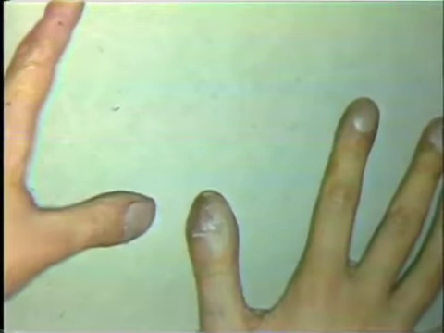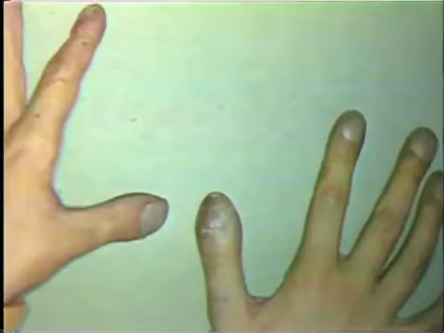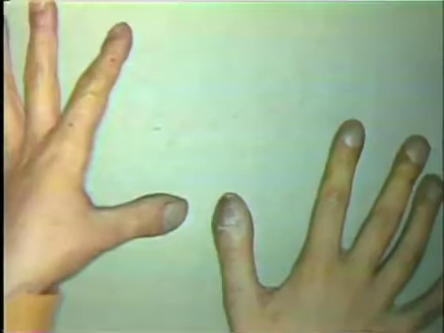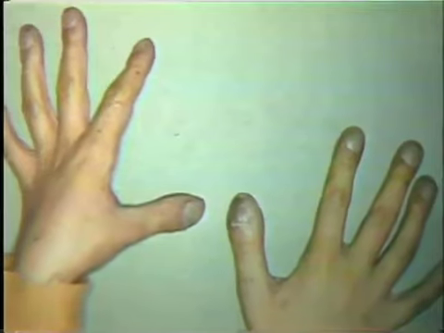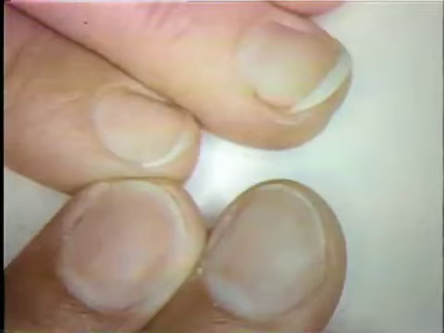It's also evident that there is a bluish color in the nail bed here, which indicates that this person has too much reduced hemoglobin in the circulating blood. It's important to note this because certain conditions relate to the treatment of these individuals.